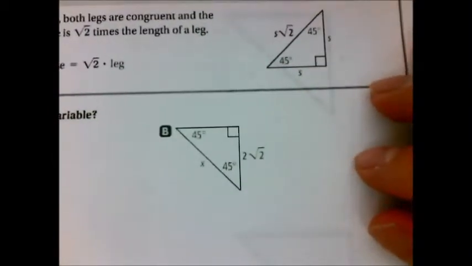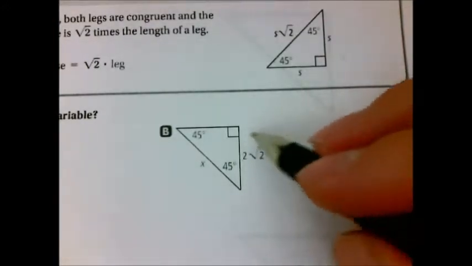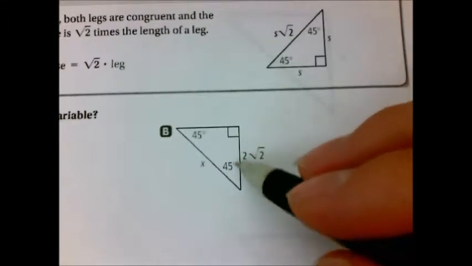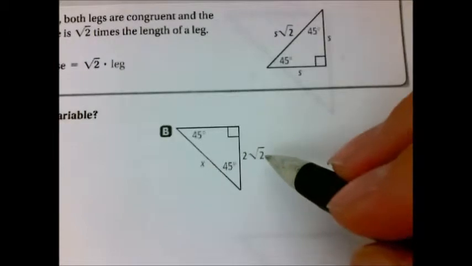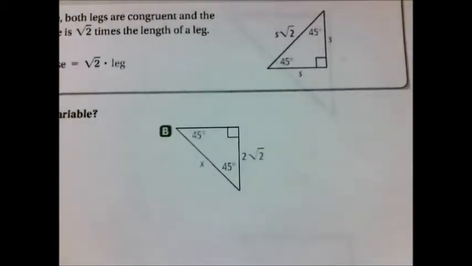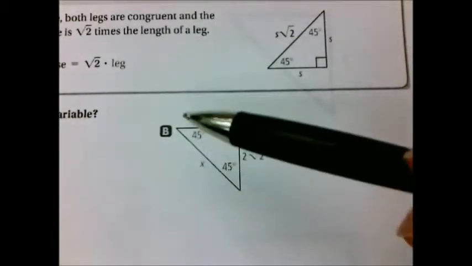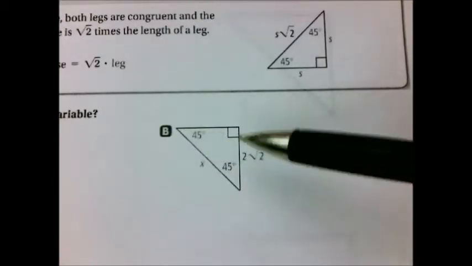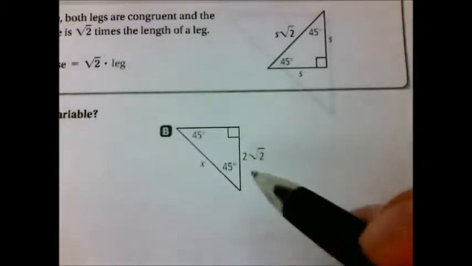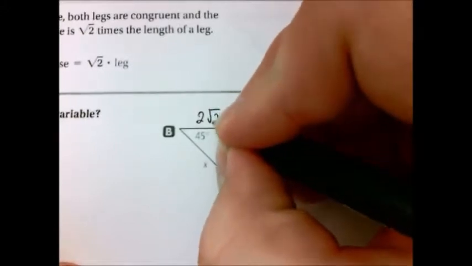Same thing over here, same idea. We have this side right here and we're trying to find this. We've got a side length of 2 square root 2, and now we have to find this little diagonal right here. So this is where the last note comes in handy. We know the side length is 2 square root 2, so this side is also 2 square root 2.